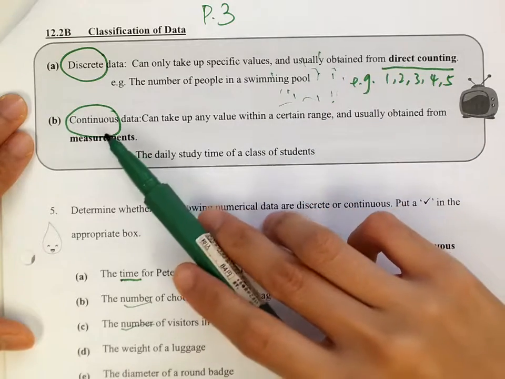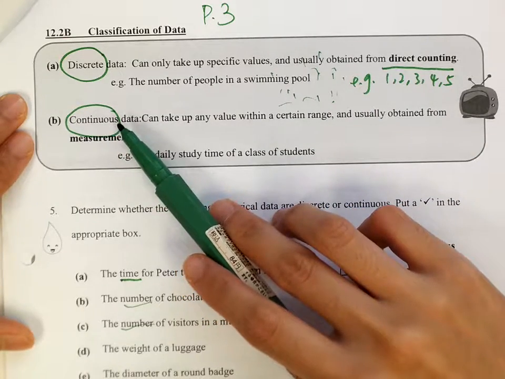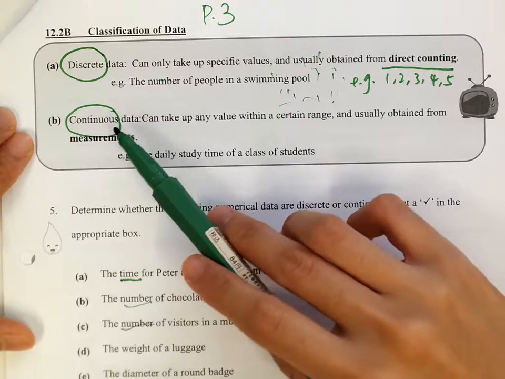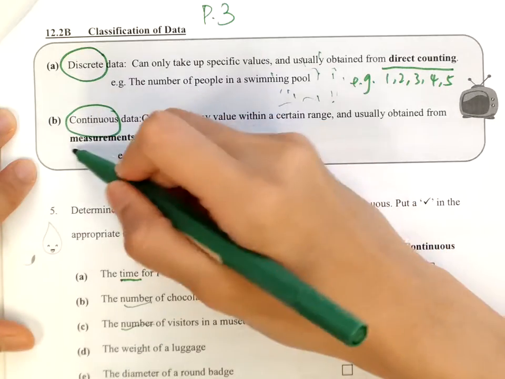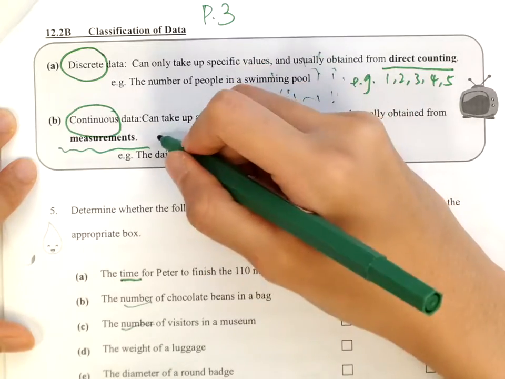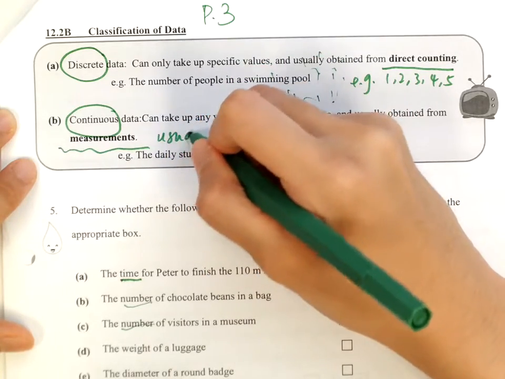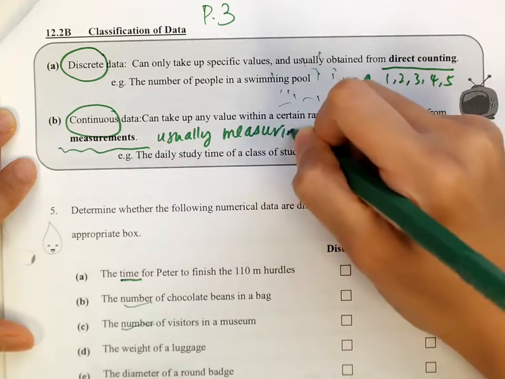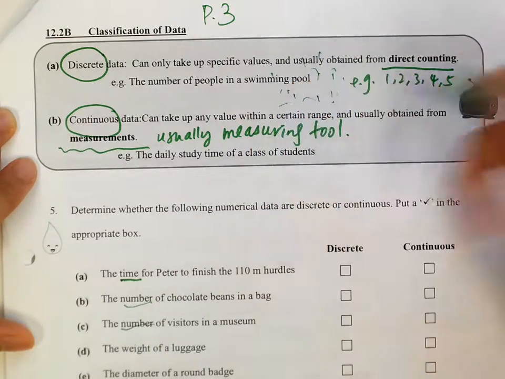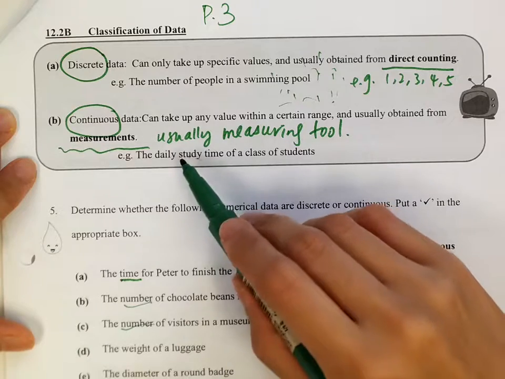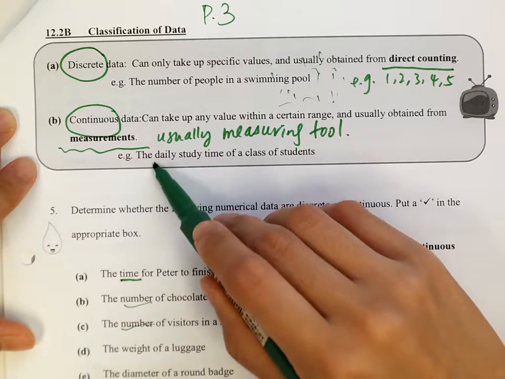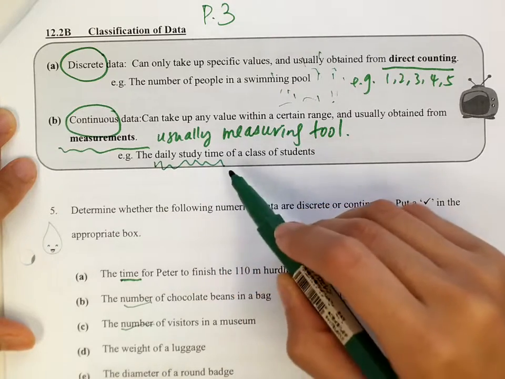And what about this one, the continuous data? It cannot be counted by one, and it can be obtained by some measurement. So usually with some measuring tool. So for example, if you want to record and collect the data about your daily study time, maybe you need a timer.